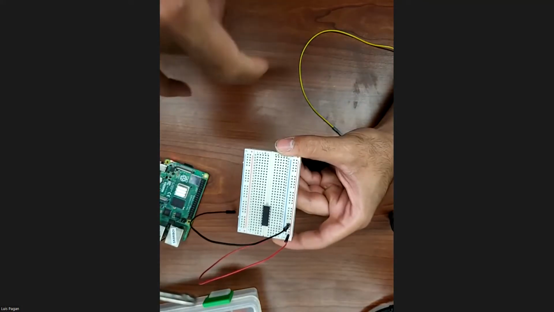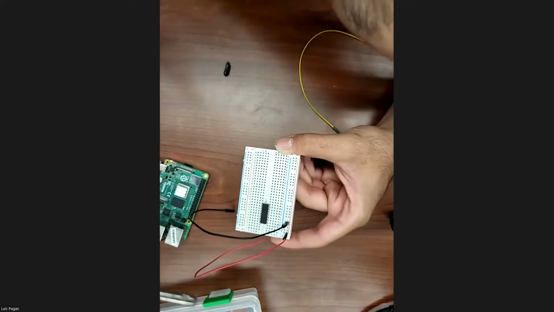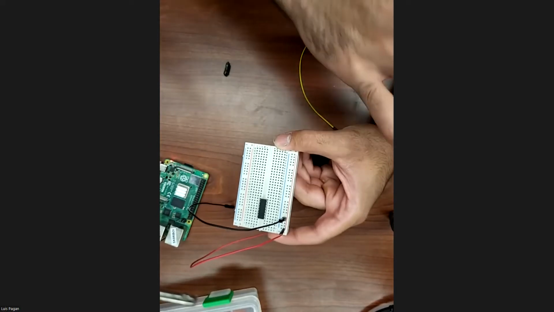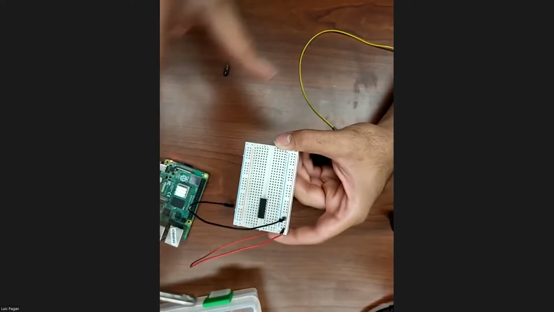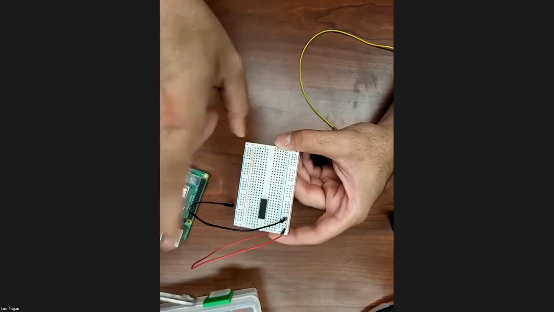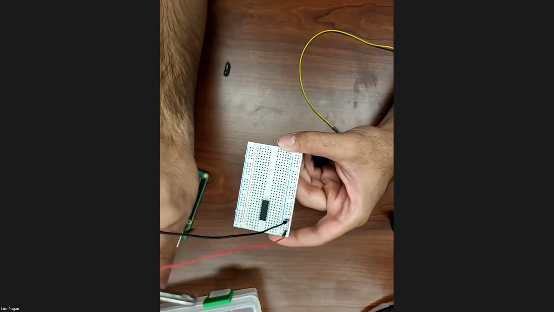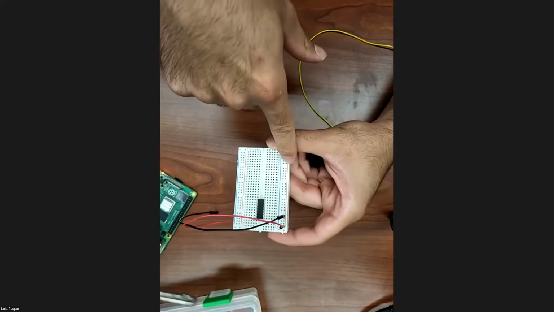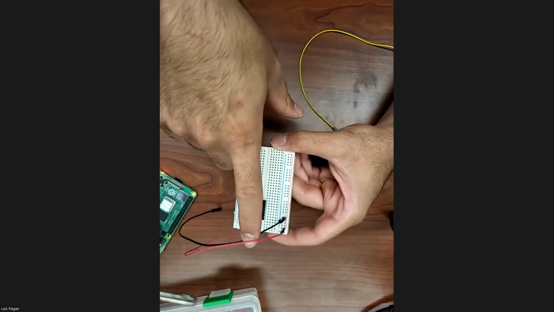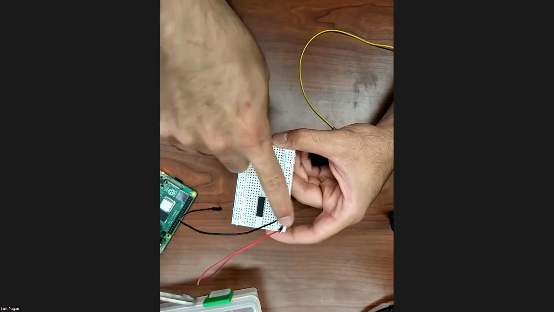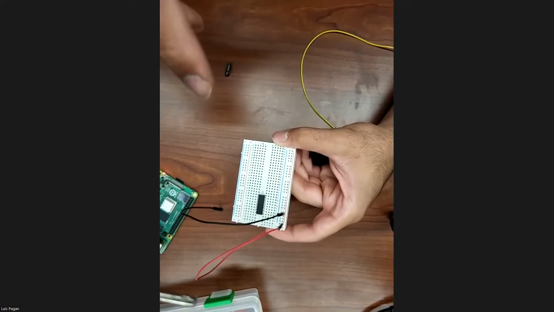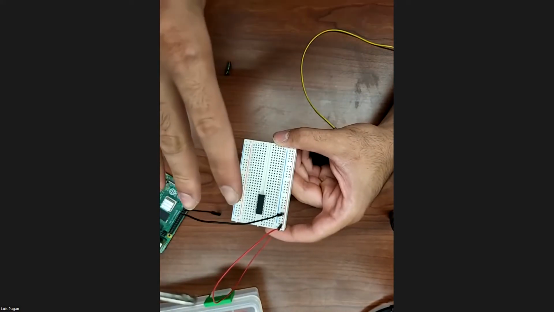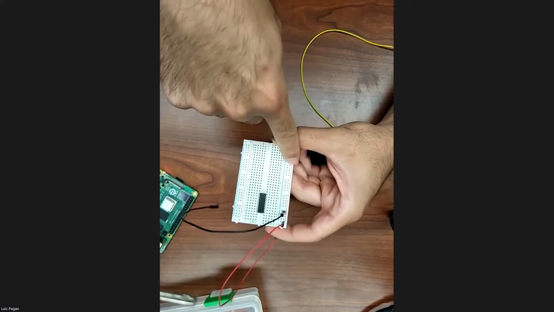Otherwise, current is going to flow towards the path of least resistance. The wires and the channels have very little resistance, so it's going to flow from positive and go back into ground. Again, you don't want to do that, because anything else on this channel won't really work.